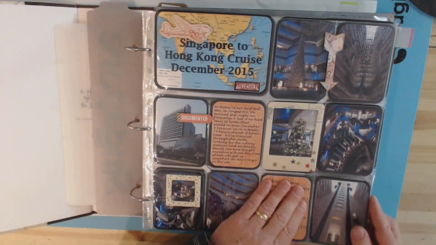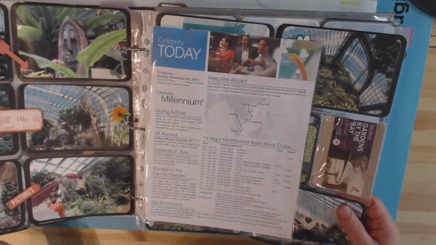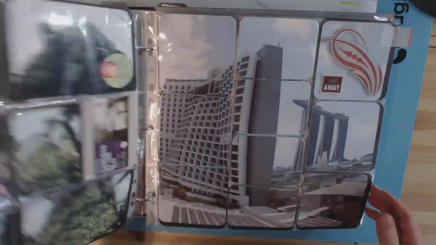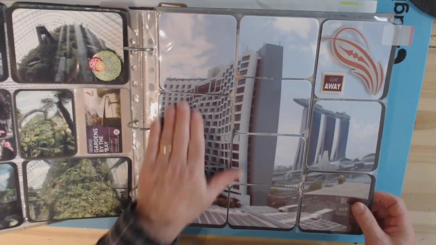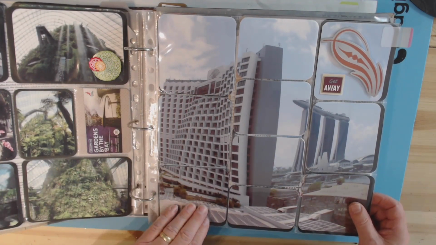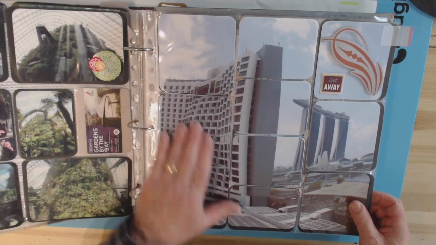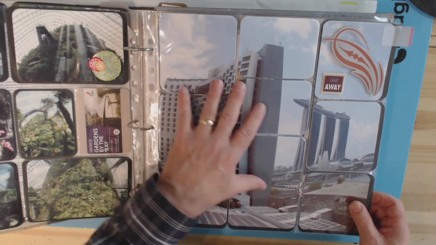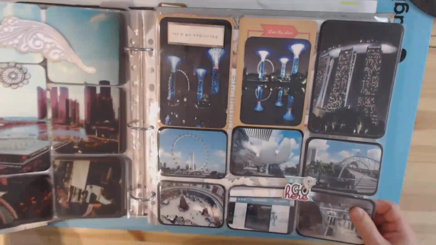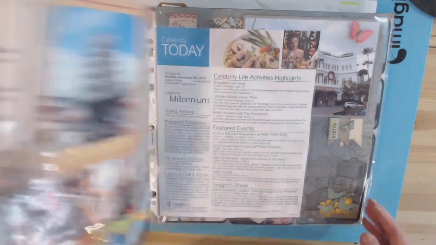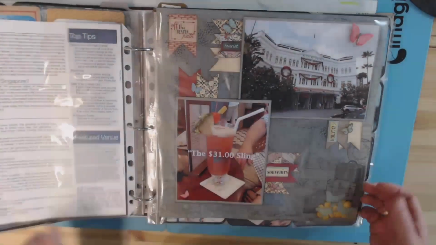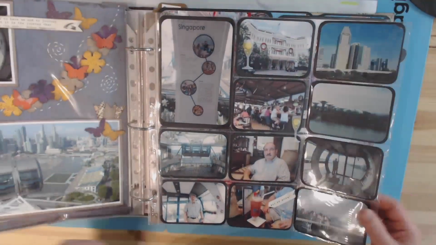But again, this was a trip that I took over Christmas and New Year's one year. It was a cruise. And see, I was even experimenting here with making sort of a mosaic out of a larger picture, cutting it down so it would fit in the page pockets. So I was trying to do different and interesting things with this system.